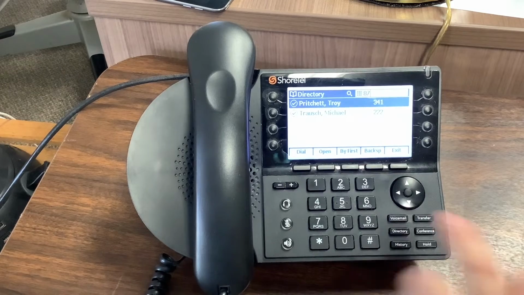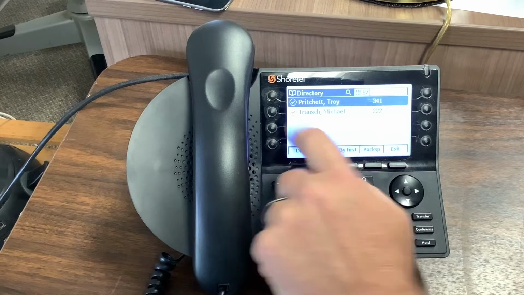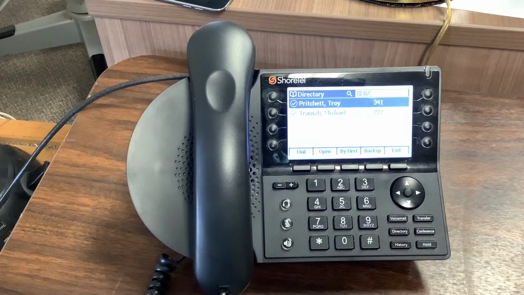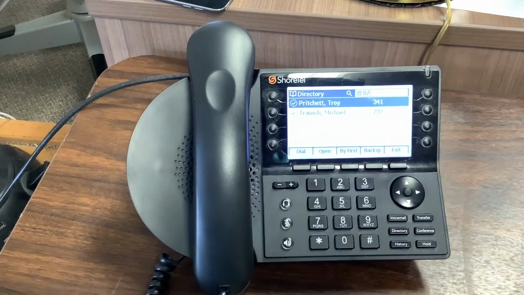The other thing to keep in mind is over here on the very left, there's a check mark, and that check mark will mean that person is available. If they happen to be on the phone, it'll be a little picture of the headset next to there to tell you that they're not available at that time.